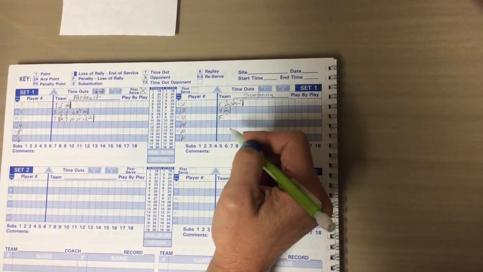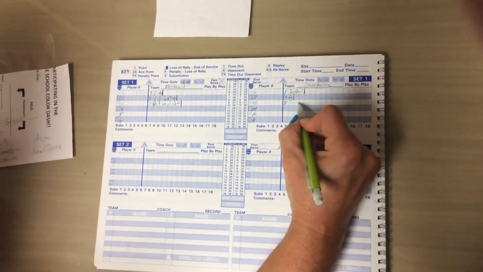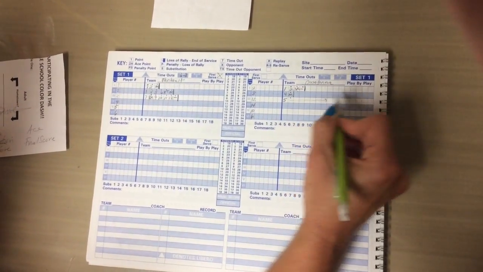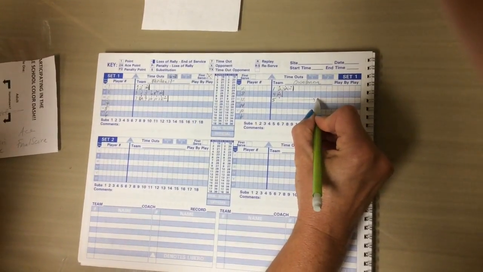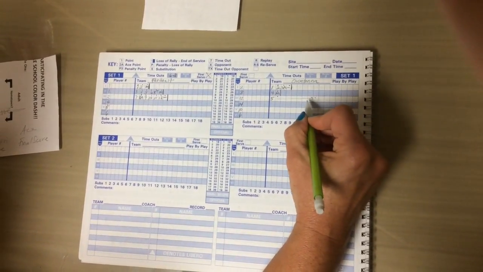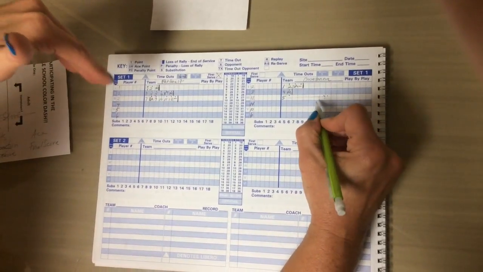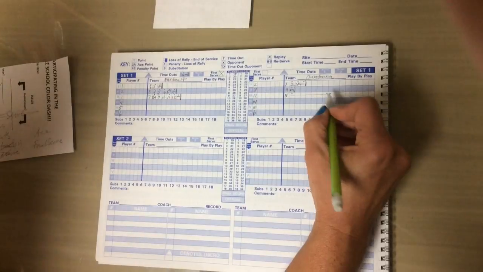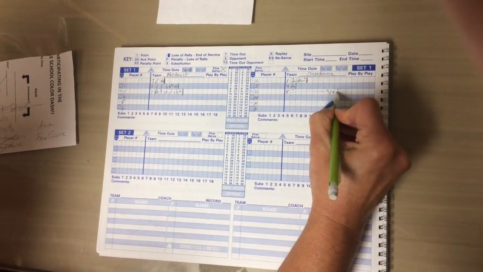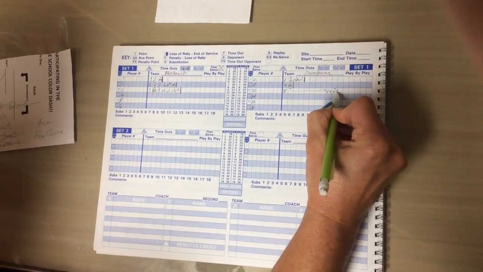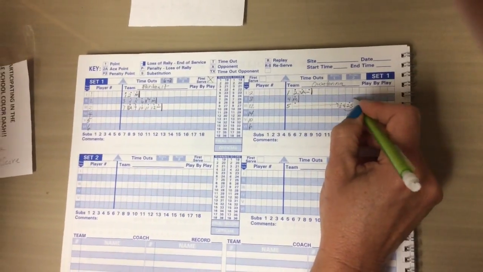So just for game's sake, we're going to pretend that she is actually serving for game point. So the score might be, just to speed up the scorebook process, 24-21. So she served their 24th point. If she serves her 24th point or 25th point, the game is over.